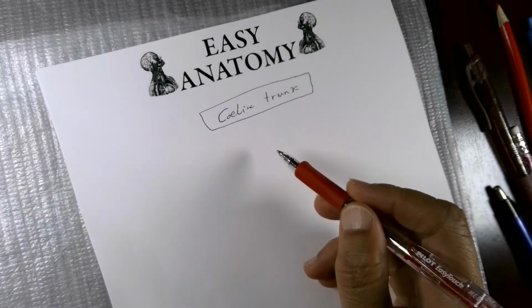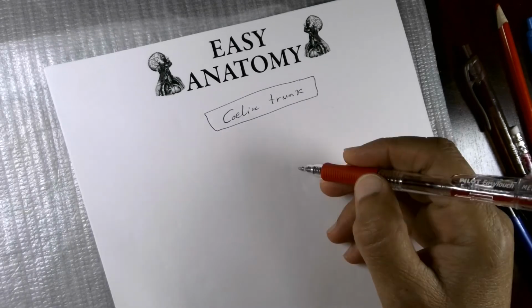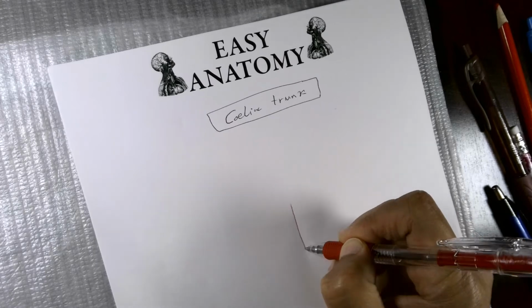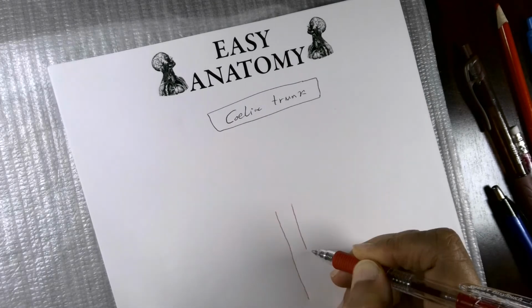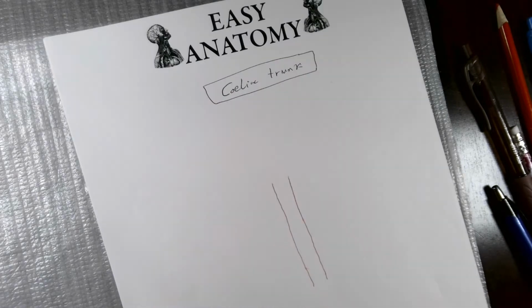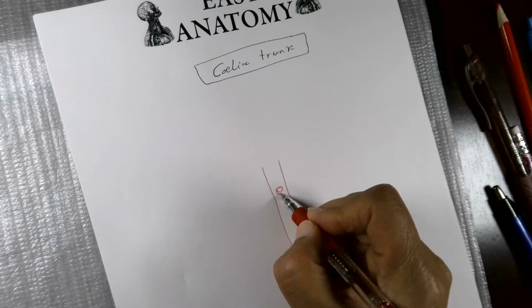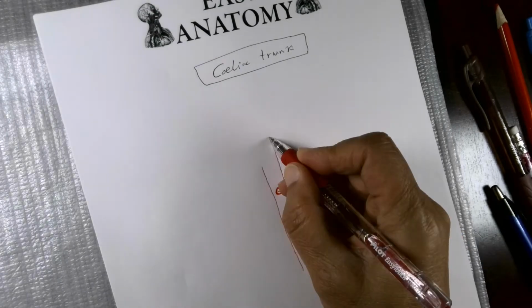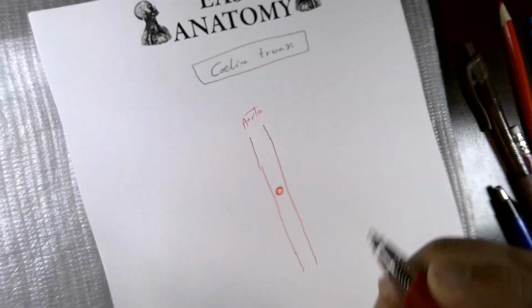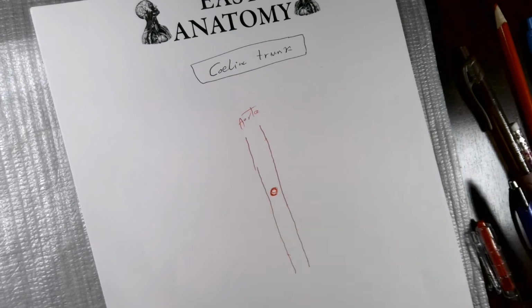Now I'm going to talk to you about the branches of the celiac trunk. As I mentioned earlier, the abdominal aorta is going to send three major branches to the digestive system. The first one is the celiac trunk. So this is the celiac trunk, this is the abdominal aorta. The celiac trunk is going to divide into three branches.